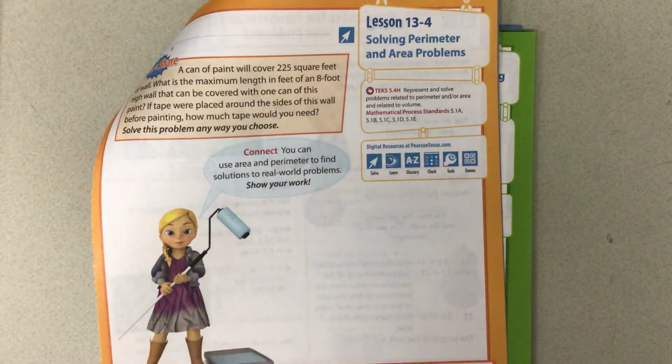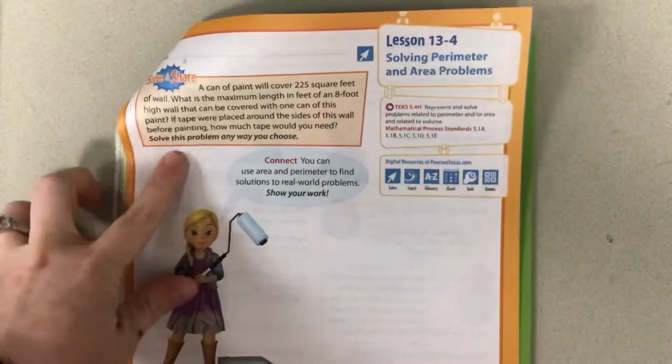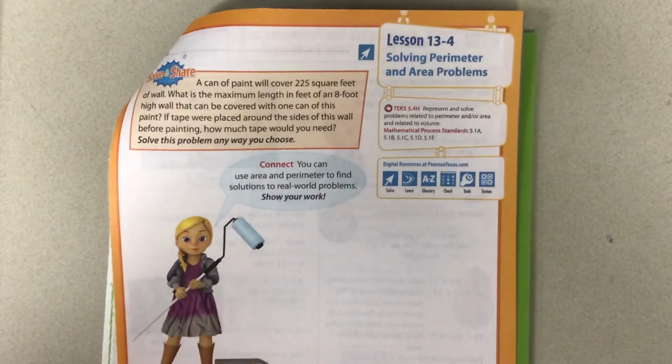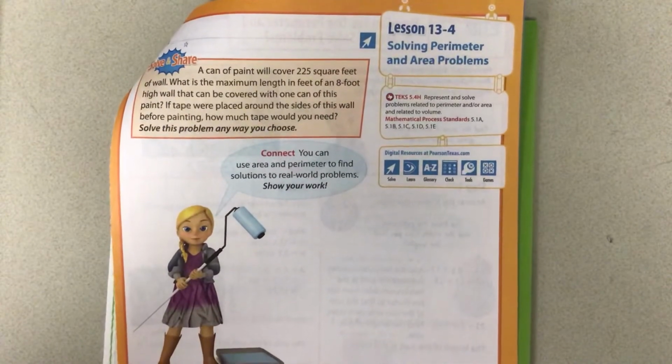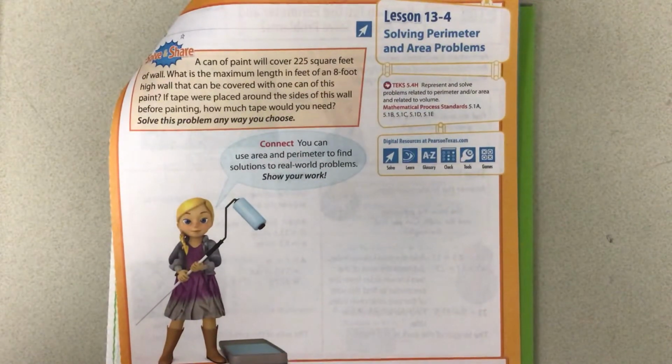Lesson 13-4, Solving Perimeter and Area Problems. A can of paint will cover 225 square feet of a wall. What is the maximum length in feet of an 8-foot high wall that can be covered with one can of paint? If tape were placed around the sides of the wall before painting, how much tape would you need?